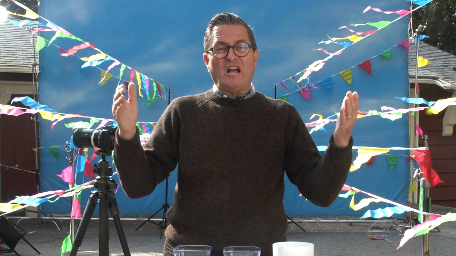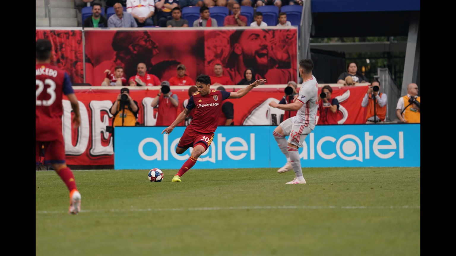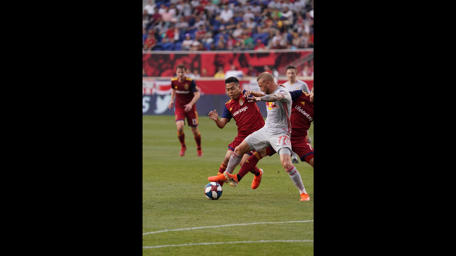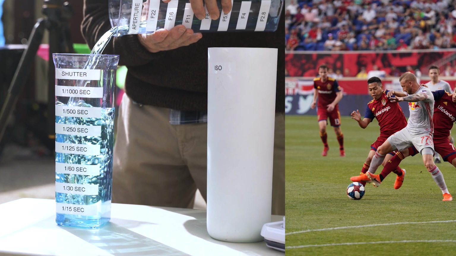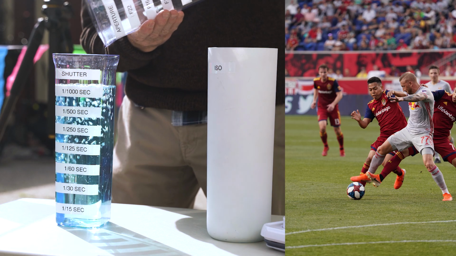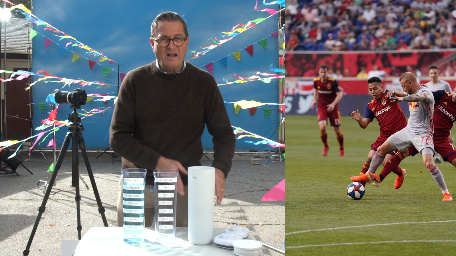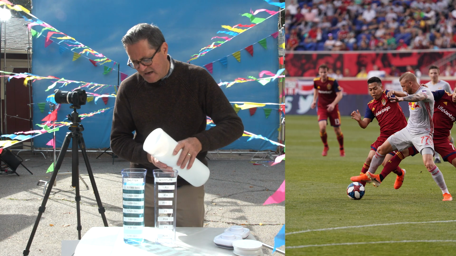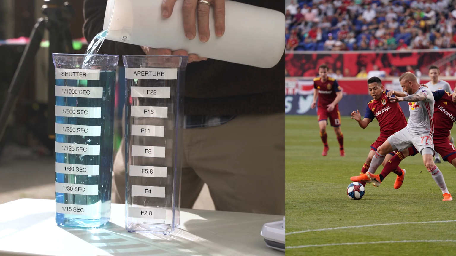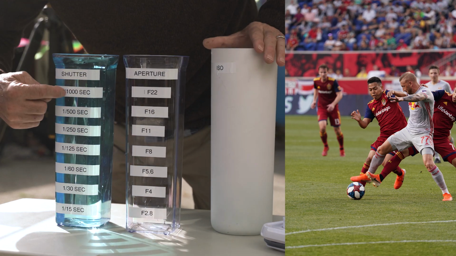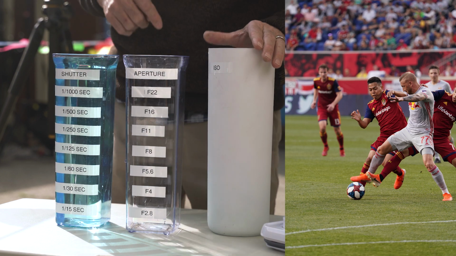So the next shot we have here is a sports shot. Now, I've got a problem. I need to be fast, fast, fast shutter. So I go all the way over here. I don't have enough exposure here. So I've got to go to ISO. I'm now going to take my shutter up to 1/4000th of a second.